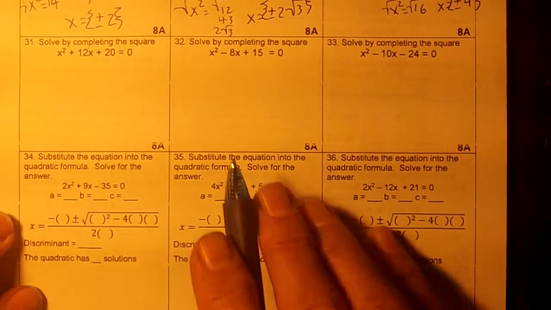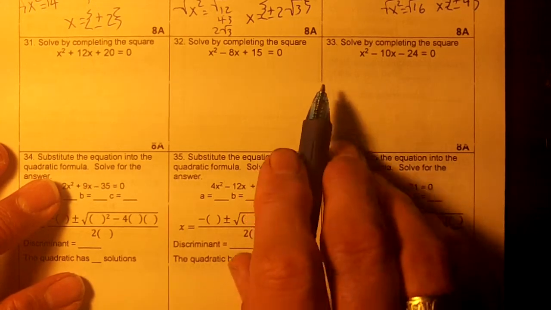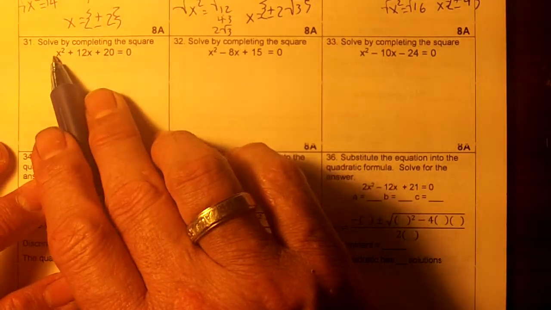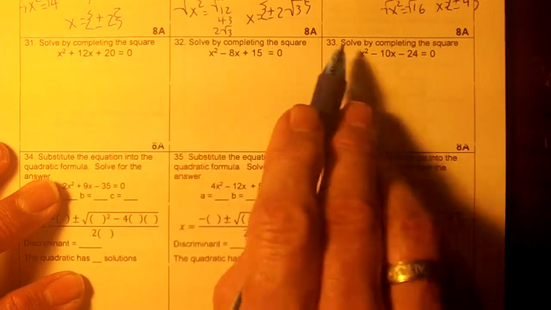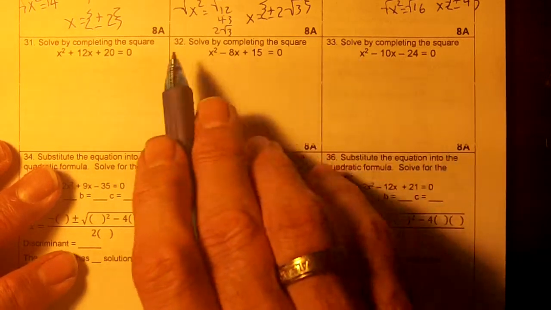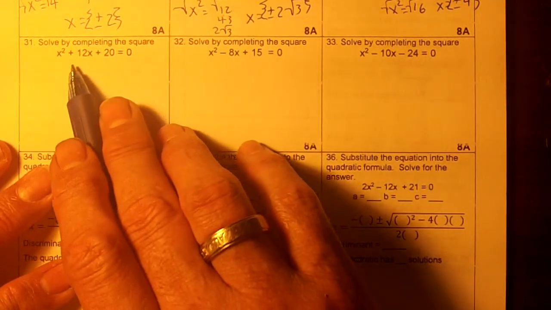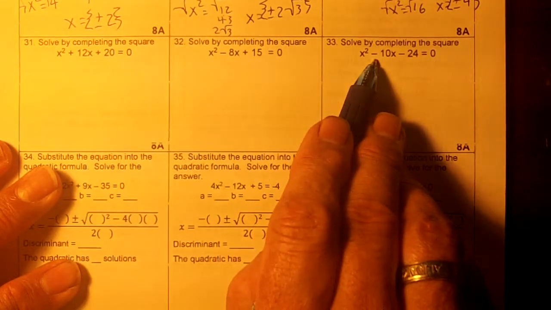Okay, 31 to 33, solve by completing the square. Right now in Algebra 1, the only way you could do this is if the x squared is positive and if you have an even b term. In Algebra 2, you'll learn how to do this in more complex ways, but right now, in Algebra 1, the x squared has to be 1 and the b term has to be even.